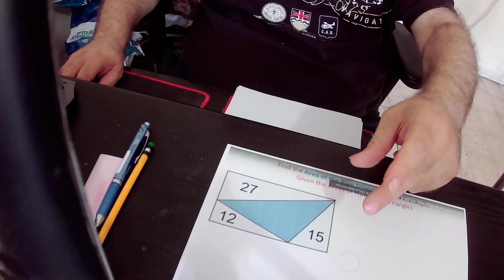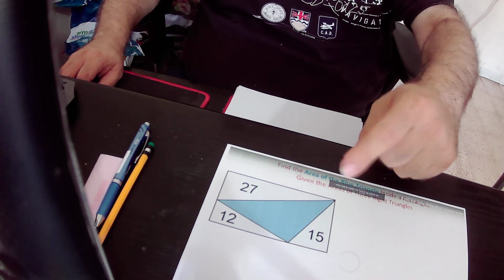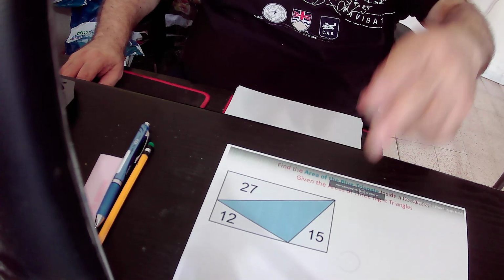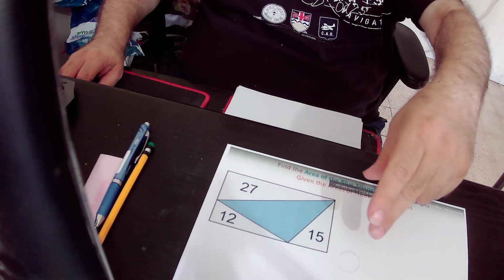So the only thing that is missing in order to find the area of the blue triangle is the area of the rectangle.